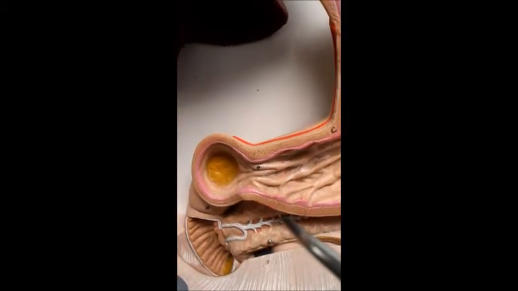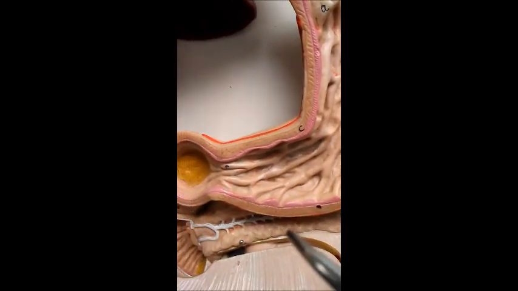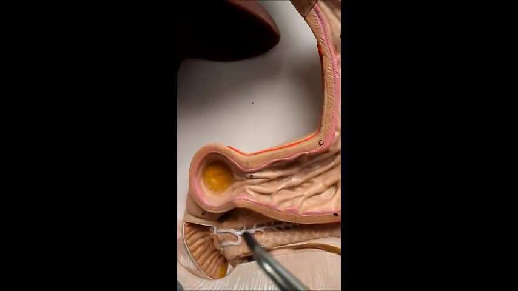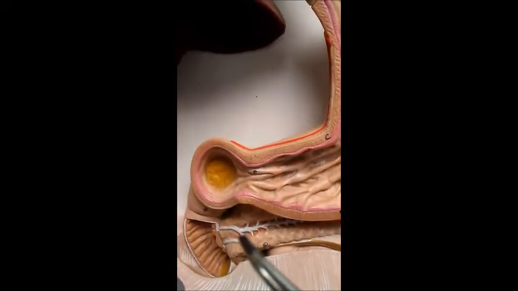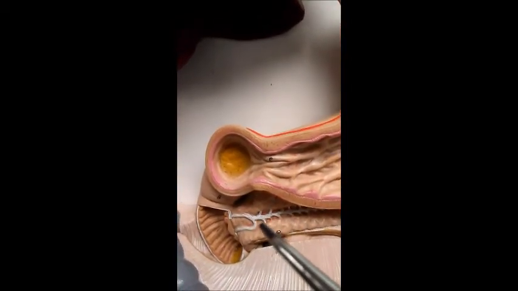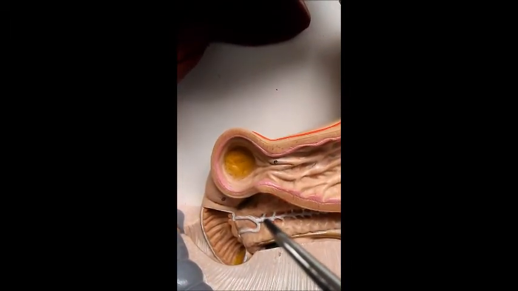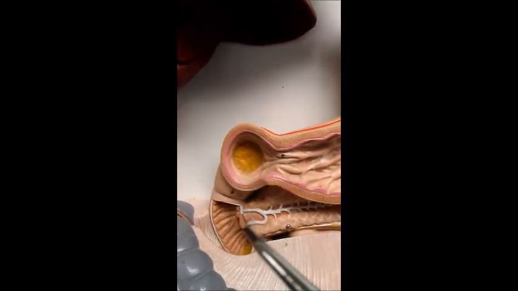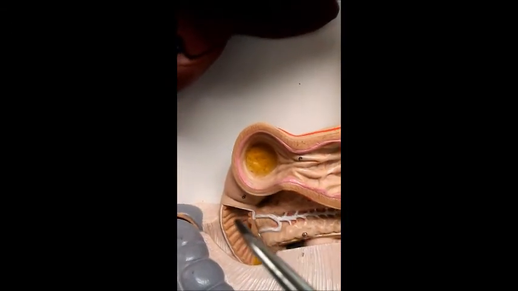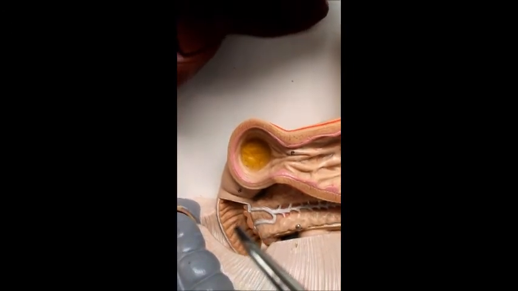The other connection is to the pancreatic duct. So this is the pancreas here, and the white area in here is the pancreatic duct. The pancreatic duct will bring product from the acinar cells of the pancreas, and there are two kinds of products. We have bicarbonate in the pancreatic juice. The bicarbonate will neutralize the acid from the stomach and protect the lining of the duodenum.